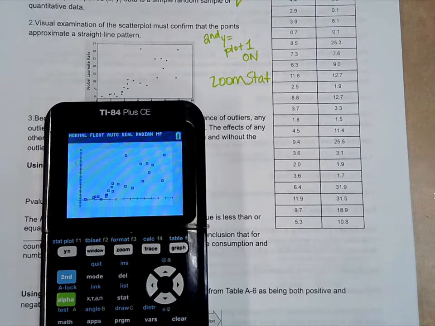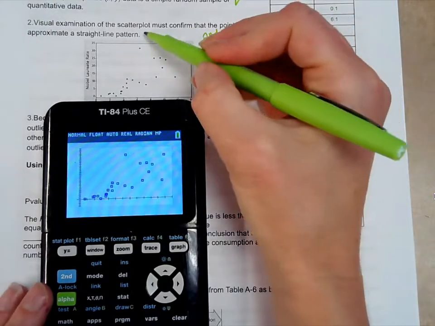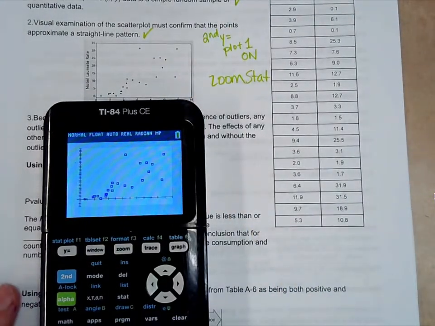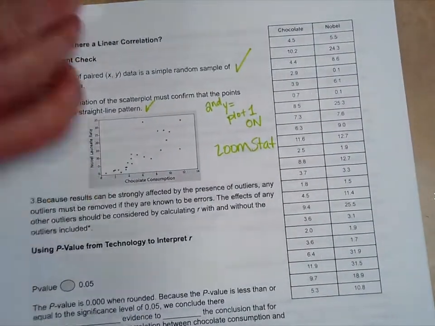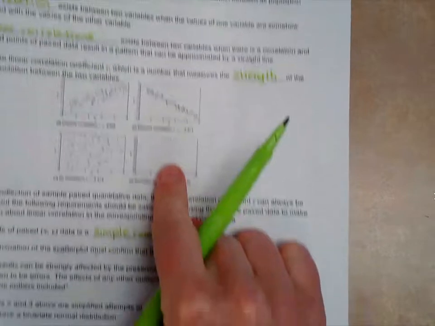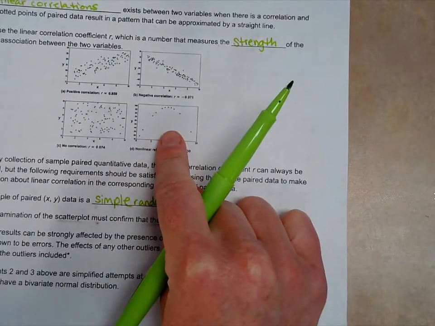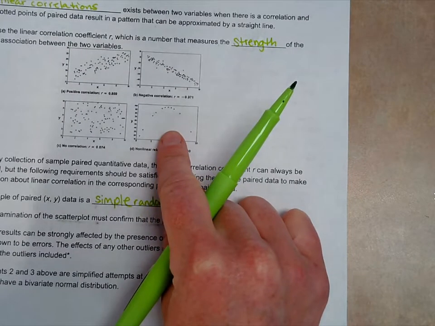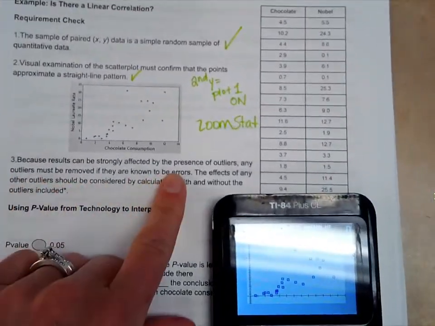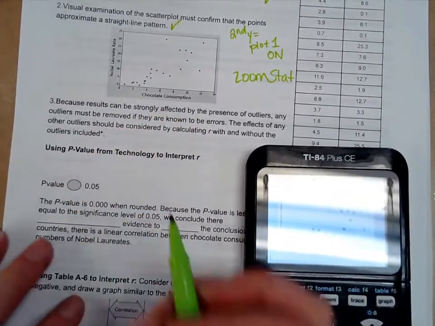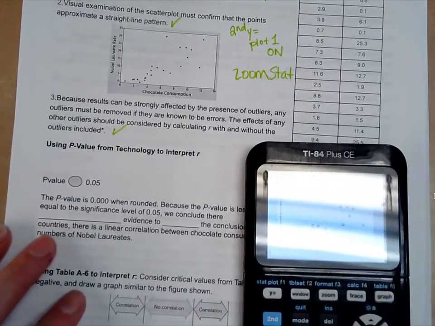Well, does it follow a straight line pattern? Yes, it follows a straight line pattern. So let's put a check mark there. It doesn't go like that, right? That would be non-linear. So it's in a linear pattern. Okay, we don't know if there's any errors, so there's really nothing we can do there. All right, check that off.